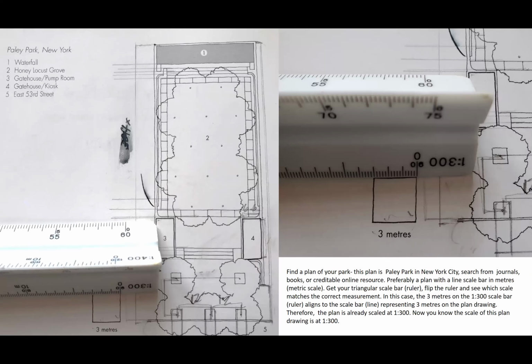Okay, so I'll go into a little bit more detail again with that Paley Park as an example. I put this up on CourseLink. Again, the first thing you would want to do is find a plan with an actual scale bar reference at the bottom of it. As you can see, I blew this up, and that's 3 meters in reference with that plan.